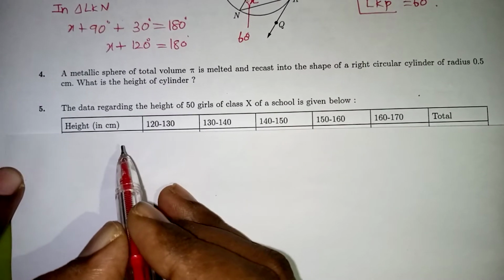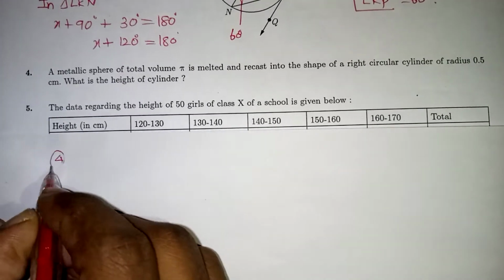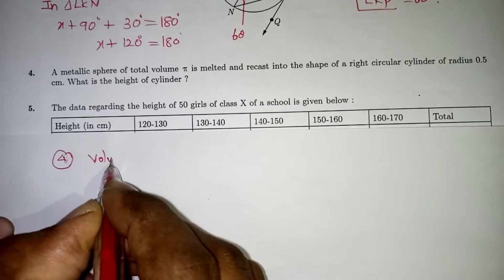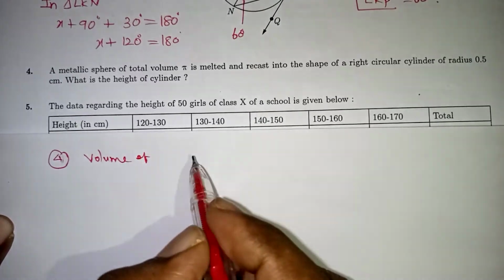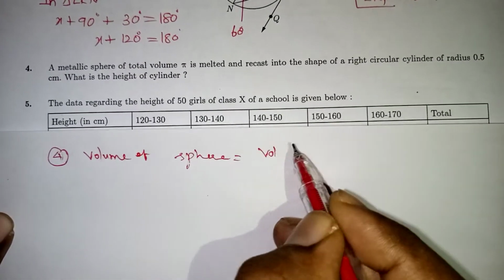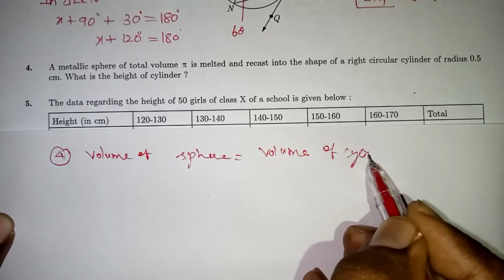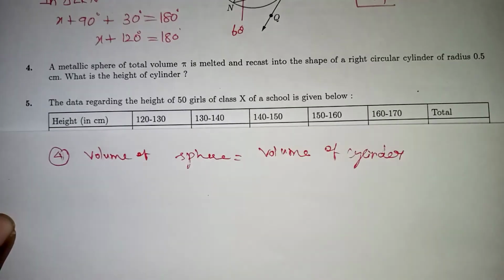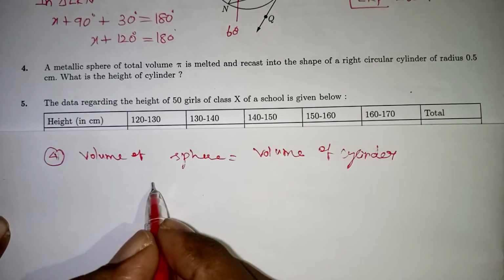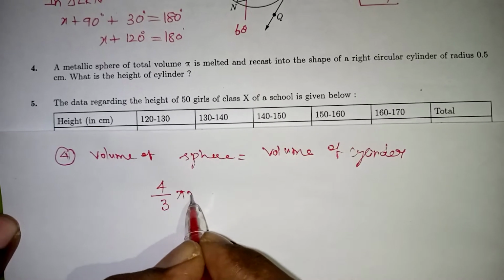Now basically melting and recasting will come under volume. So we can definitely say that volume of sphere will be equal to volume of cylinder. We know the formula of both. Let's write it directly. The formula video is already available, and those who have doubt can watch that. So 4 by 3 pi r cube is the basic formula.